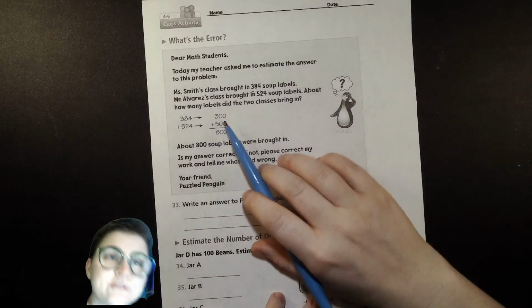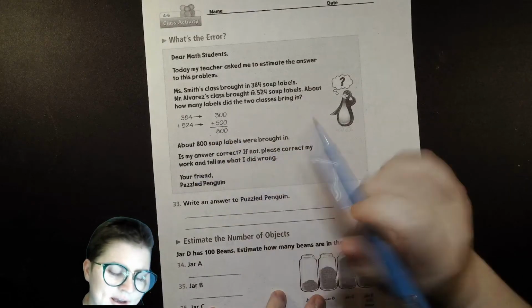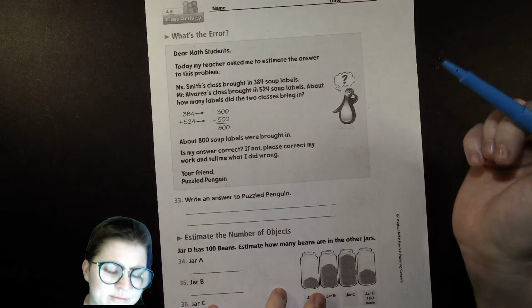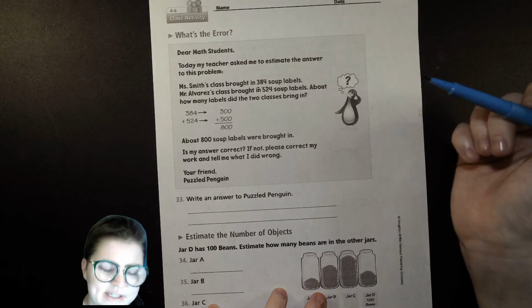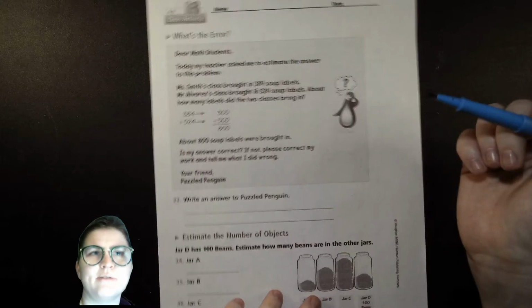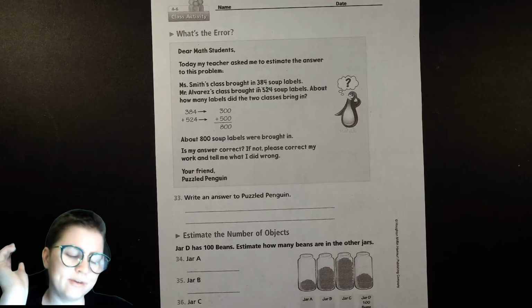And then they did their little sample, and they have their arrows and everything, and they added it up. So they're saying about 800 soup labels were brought in. Is my answer correct? If not, please correct my work and tell me what I did wrong. Your friend, Puzzle Penguin.